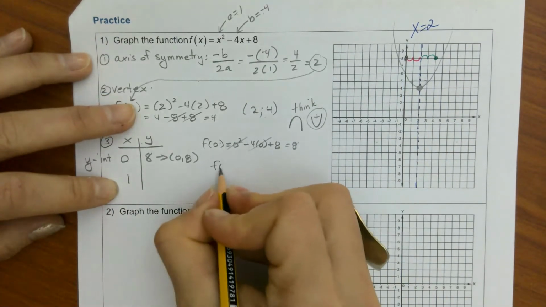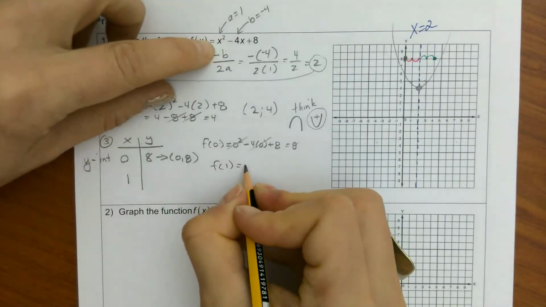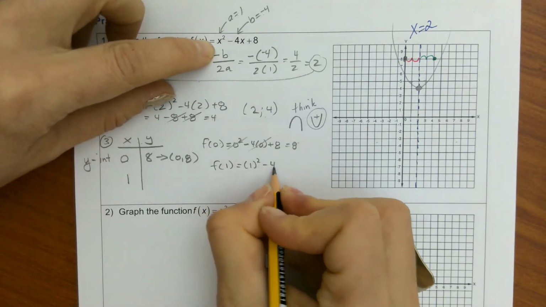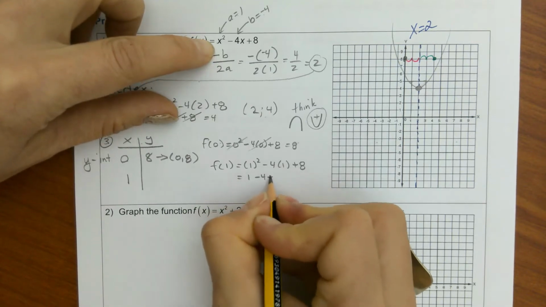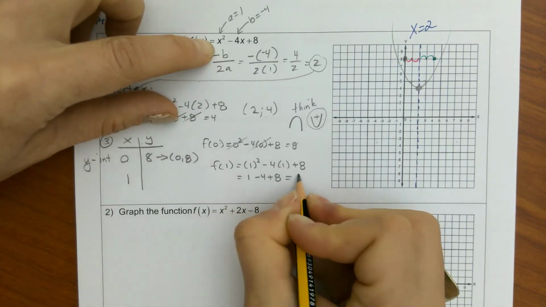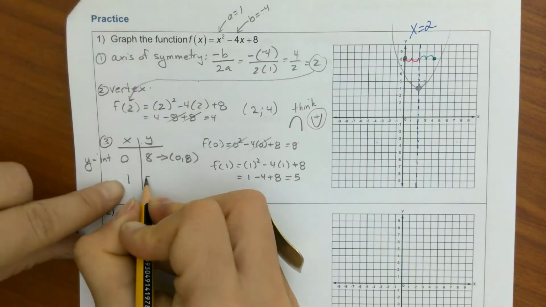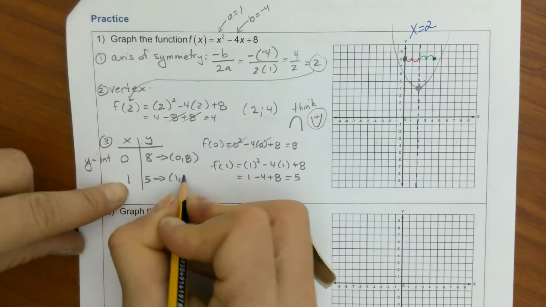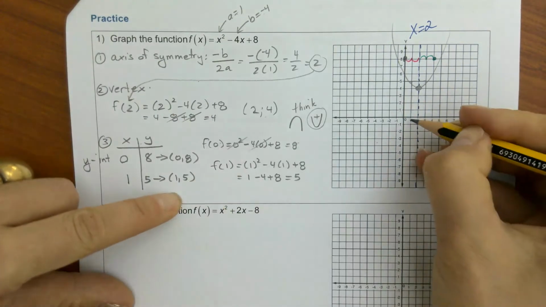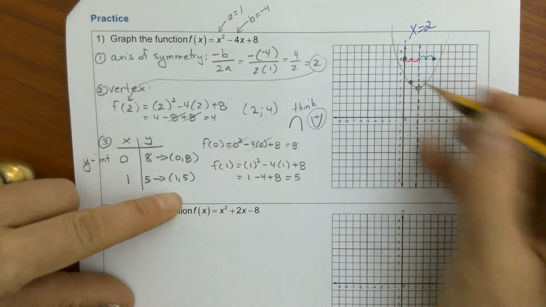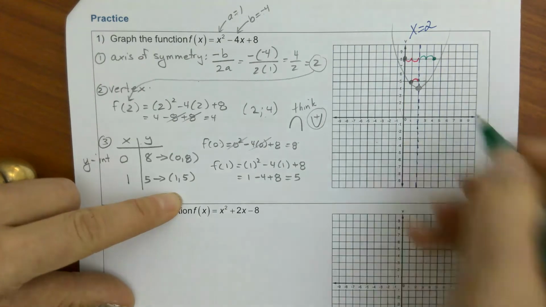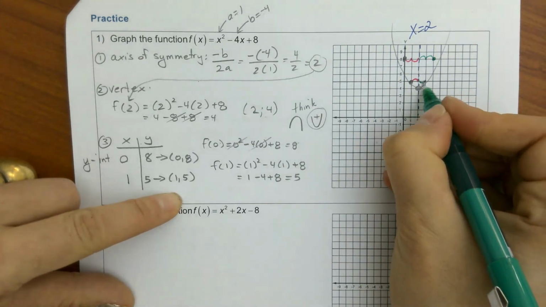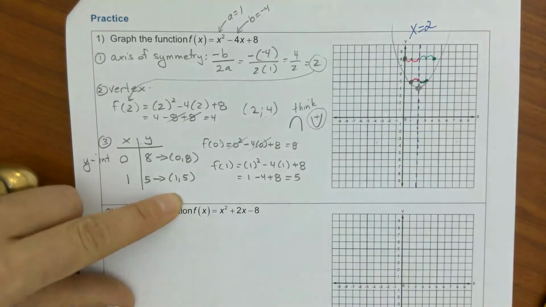So now I go f of 1 equals 1 squared minus 4 times 1 plus 8, and that is equal to 5. So if x is 1, y is 5. So now I have another point, 1, 5. This is 1 jump away from the axis of symmetry, so I know there's another point on the other side, 1 jump away.